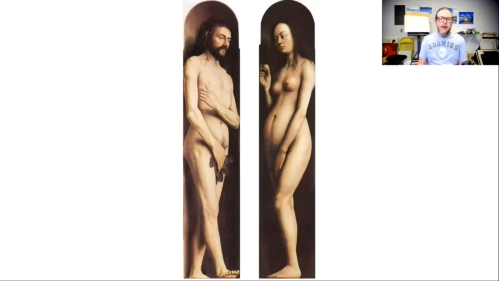He's a bit scrawny. Mary is certainly not being treated as classically beautiful, and in both Adam and Eve, their faces don't seem to have a classic beauty about them, right? There's not that tendency to want to idealize in the North.